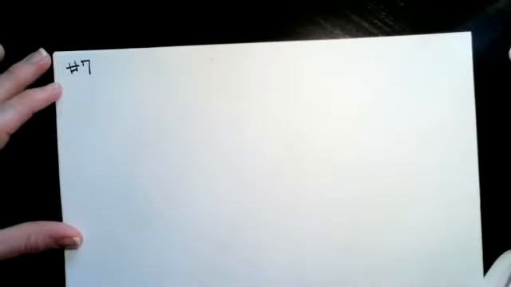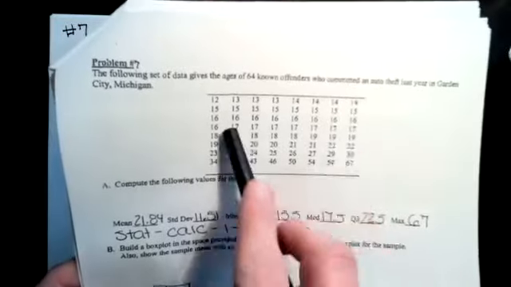All right, let's look at number 7. Looking at a box plot. We don't know what's a box plot yet, but we will. It says the following set of data gives ages of 64 offenders for auto theft in Michigan. And so then you'll see all the raw data right here. I will not give you this much raw data. I might give you raw data, but not this much on the exam because it's just stressful.